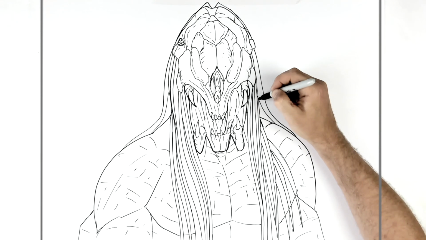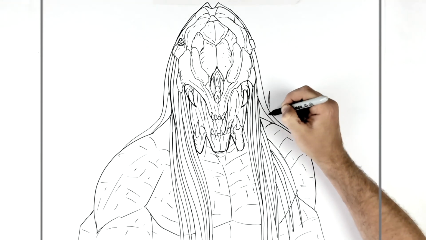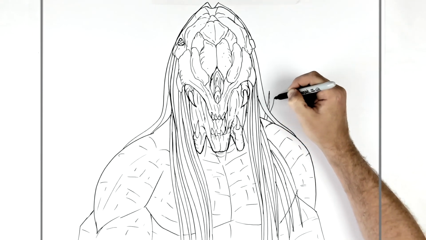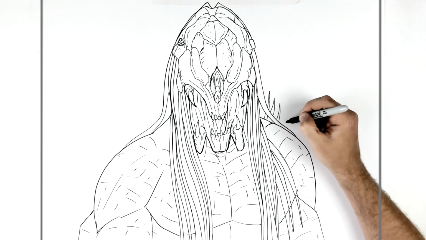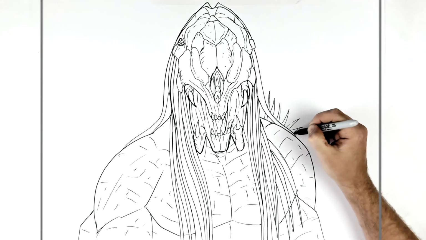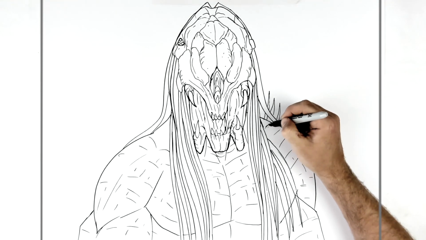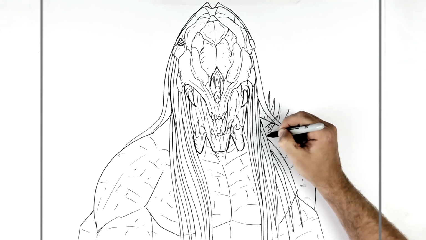Like so. And then he has spikes coming out from the back, right? So these sort of spikes on the shoulders. And kind of coming down the collarbone as well.